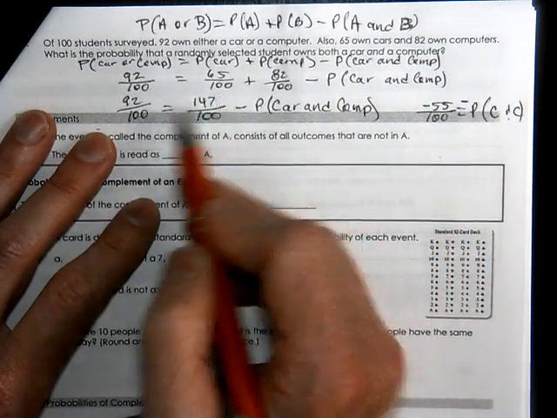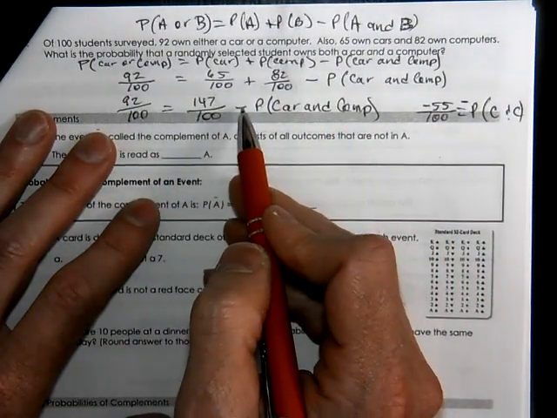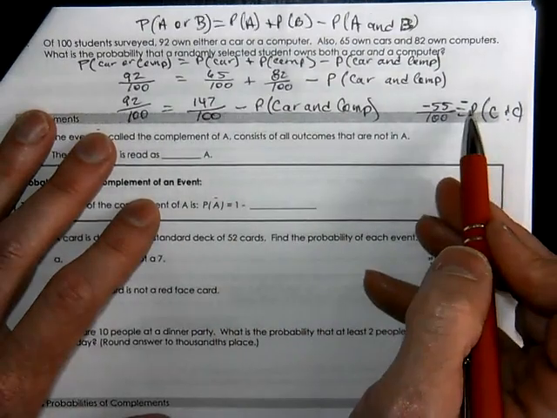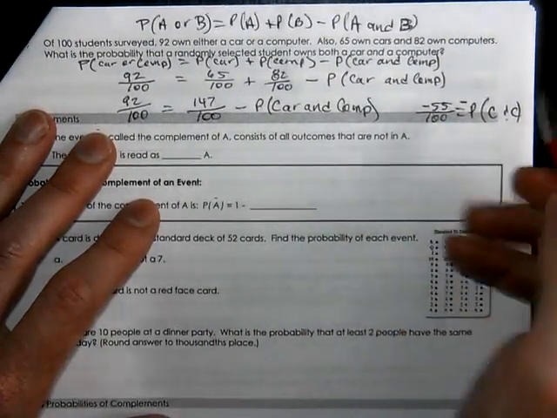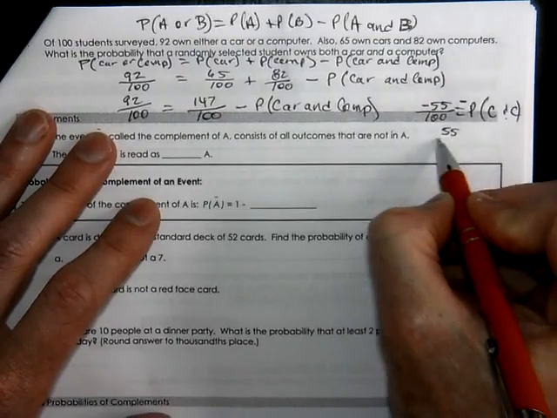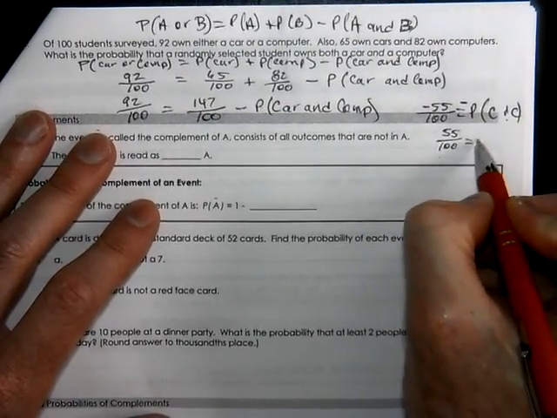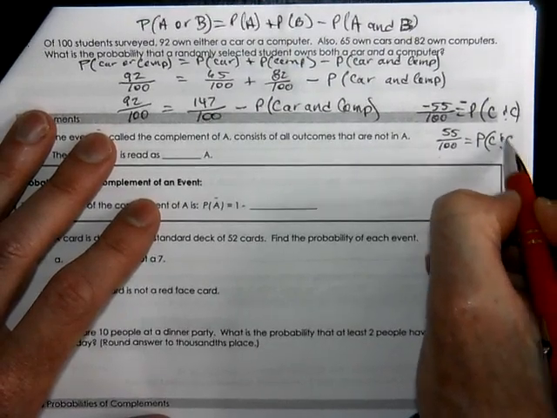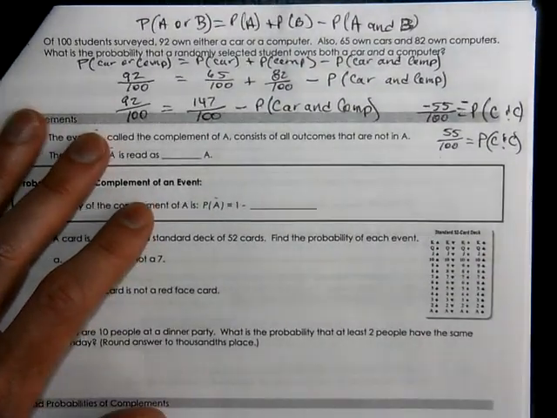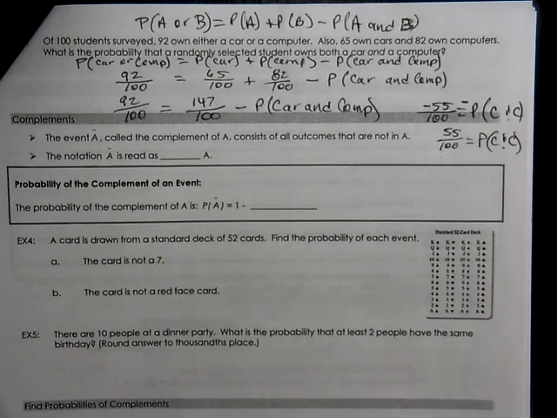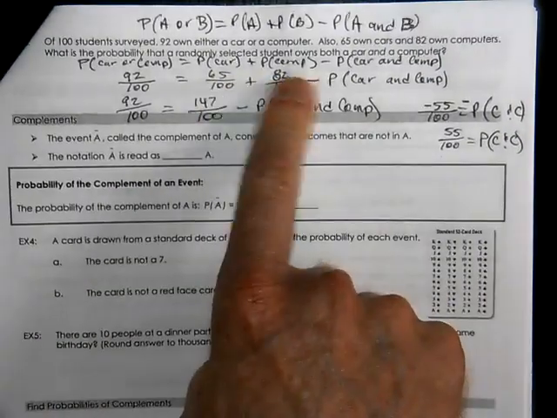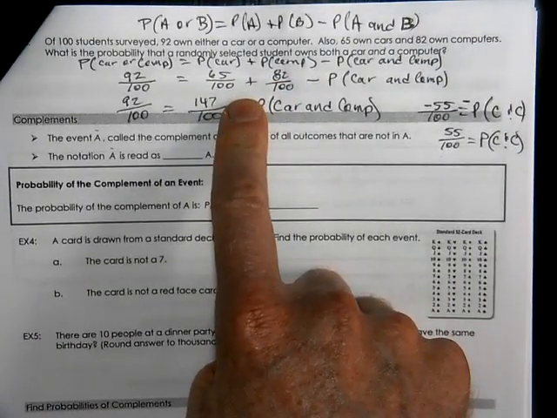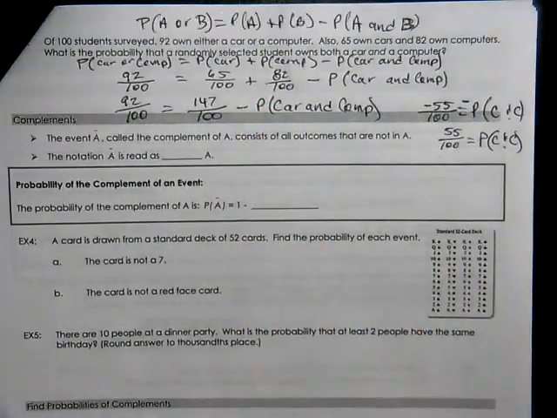And then when you subtract the 147, you still have the minus the probability. So now we're going to divide that out. So that's the probability of a car and a computer: 55 out of 100. We solved for the missing part. We'll practice that some more at the end.